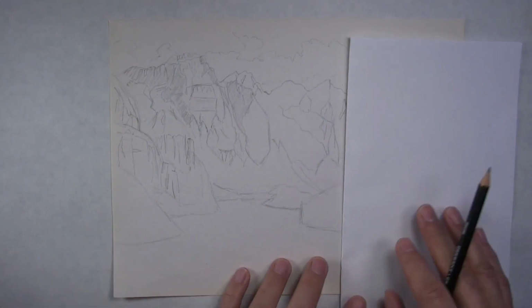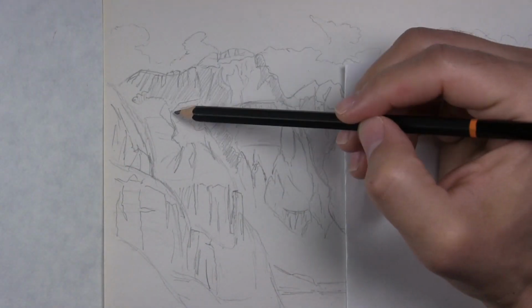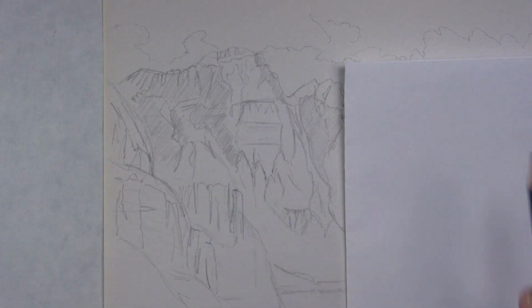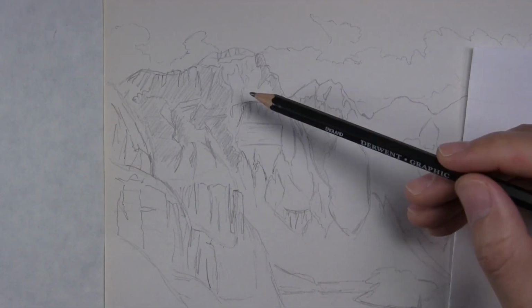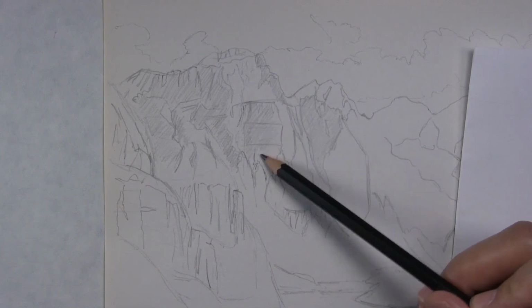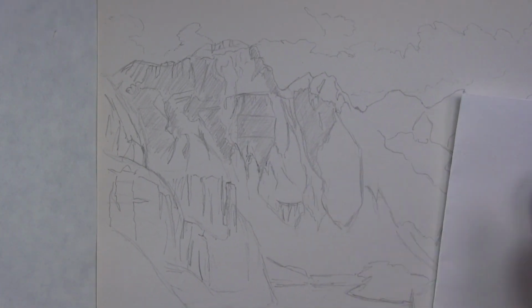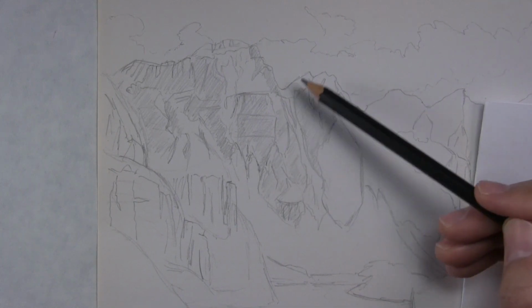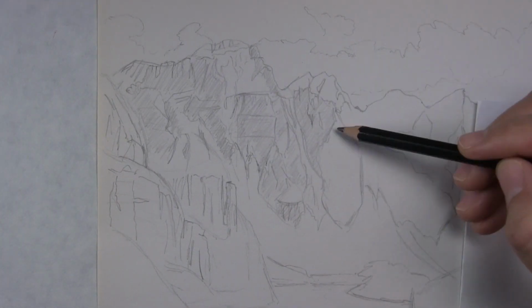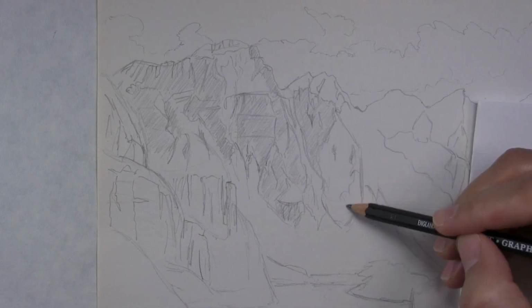As I go back to shade this left mountain, I don't want to shade the entire right side. Rather, I want to be selective and shade portions of individual rock formations that make up the mountain. This is because a mountain is not made of flat surfaces. It has many rocky parts that stick out beyond other parts and are in the sunlight.